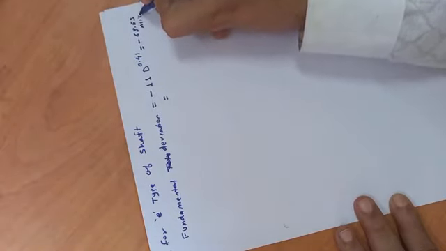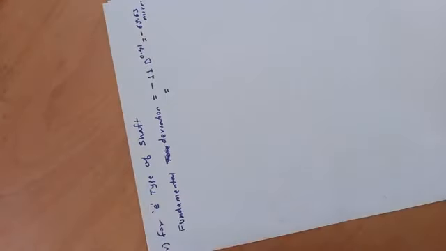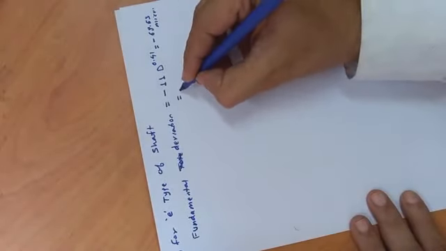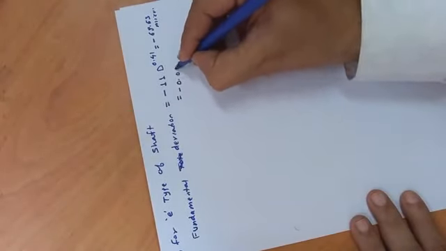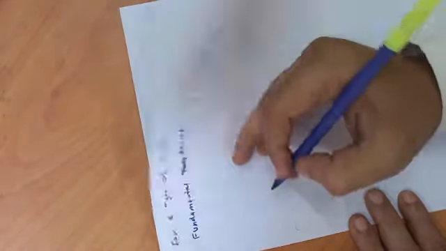This is in micron, of course. These fundamental deviation values are in microns, right? So we have to convert this into mm, so that is equal to minus 0.0685 mm.